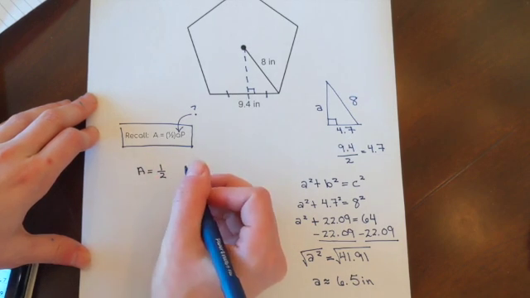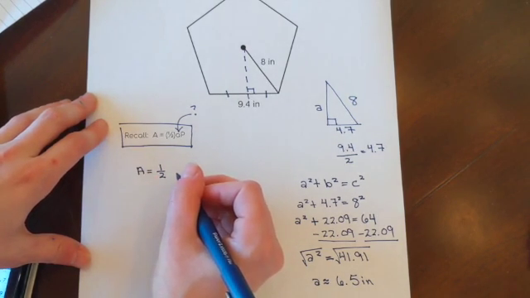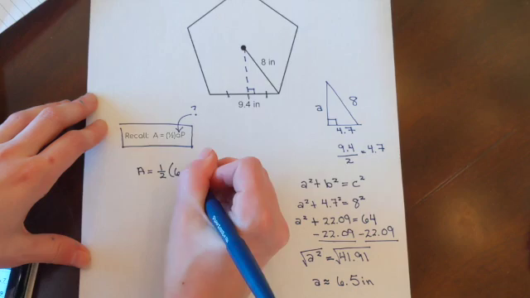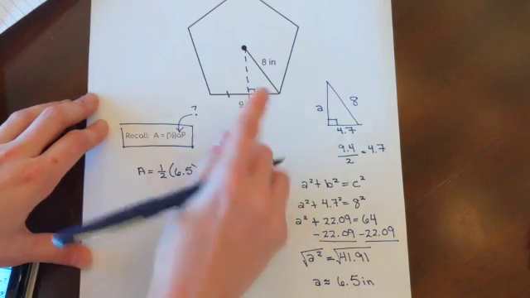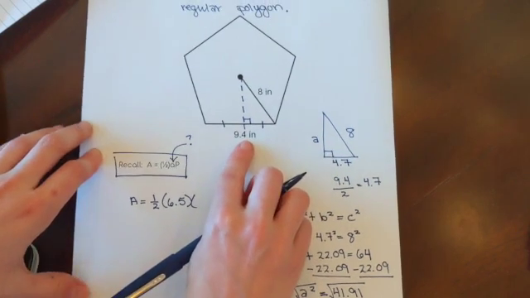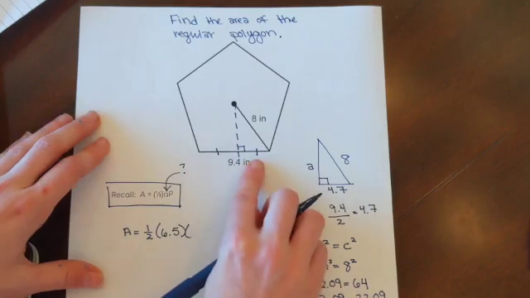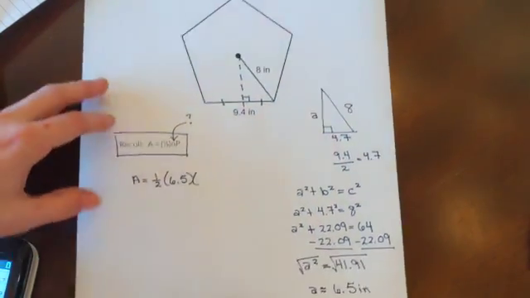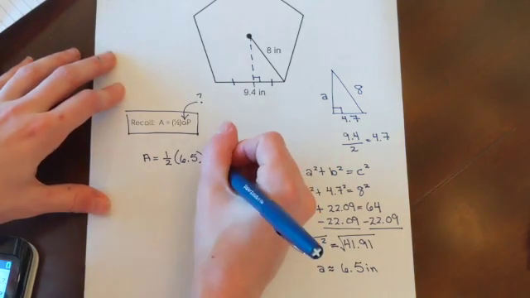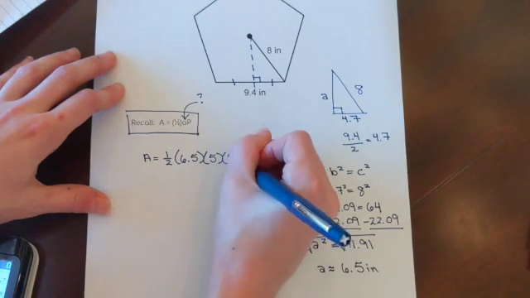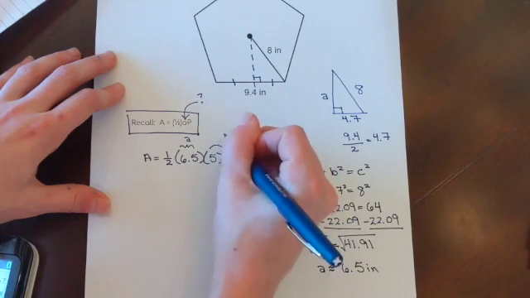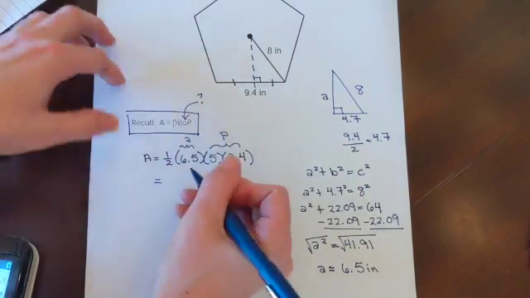Right, so we have our area is equal to 1/2 times the apothem we found. So that's 6.5 times our perimeter. So now I'm actually taking 9.4 because that is the length of my side for my pentagon, and a pentagon has 5 sides. So I'm going to multiply my side length of 9.4 by 5. So once again, 6.5 is my apothem, and 5 times 9.4 is representing the perimeter.